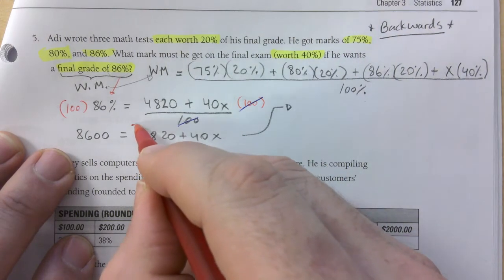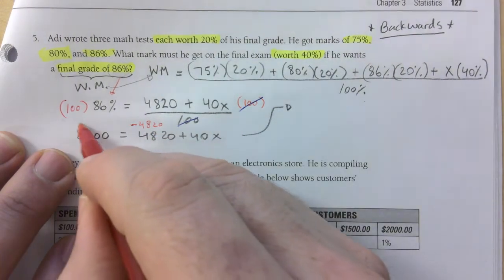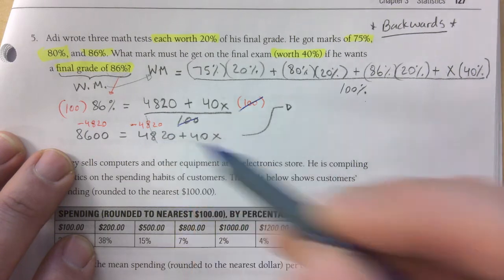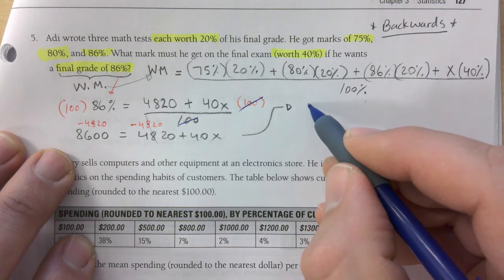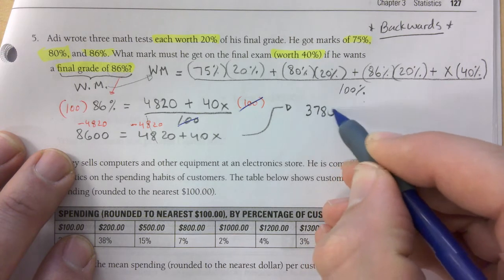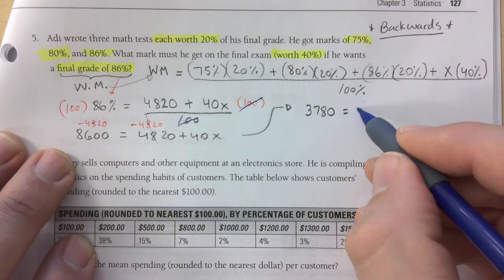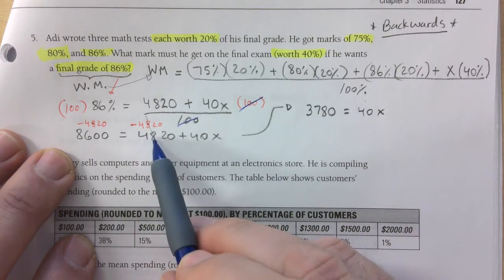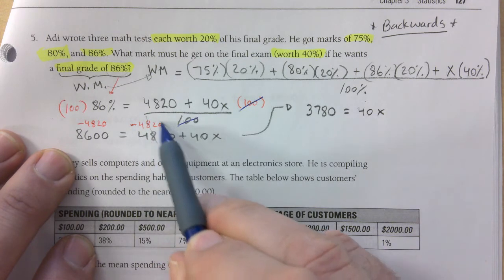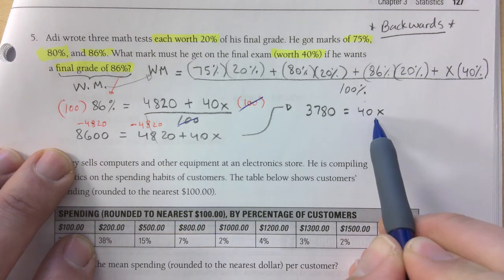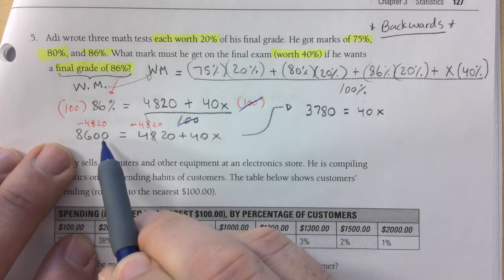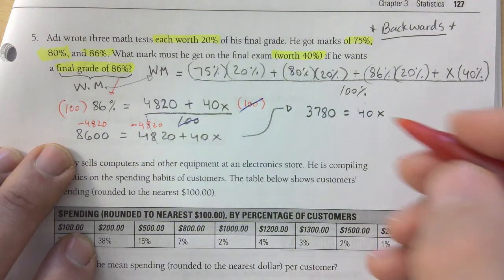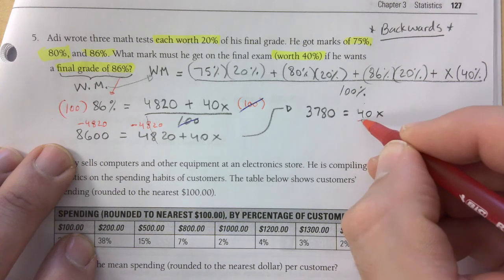What I'm going to do now is take 4820 away from both sides. That cancels out, right? So you end up with 3780 is equal to 40x, like that. Because you've taken away this from this side, turning that into 0, so it's gone. You're left with 40x only. And on the other side, you actually just computed that and got 3780. Now your next step is, 40 is multiplying x, so here you have to divide.